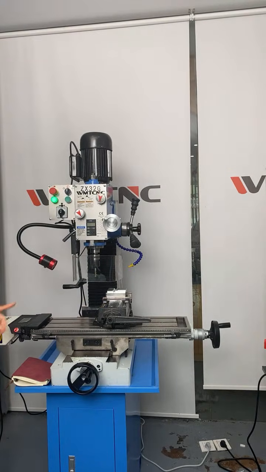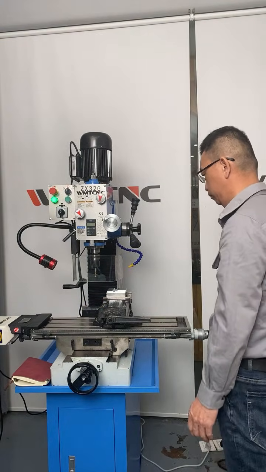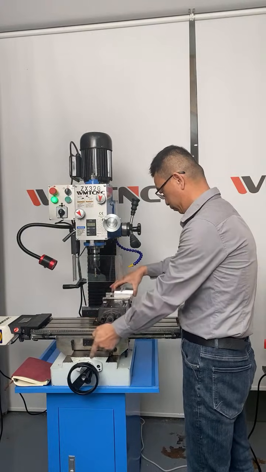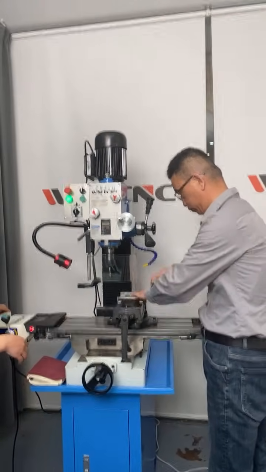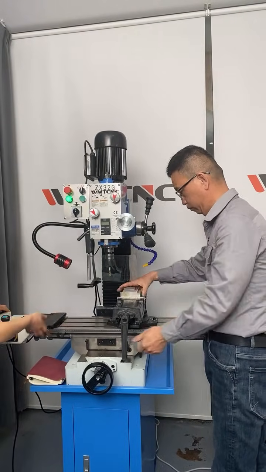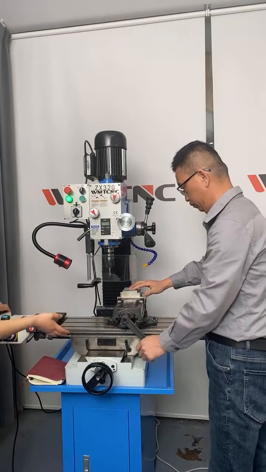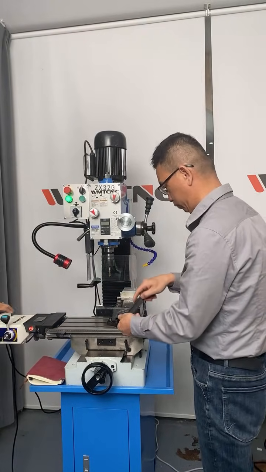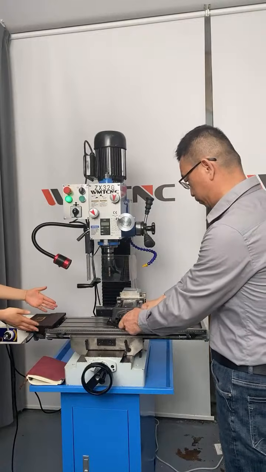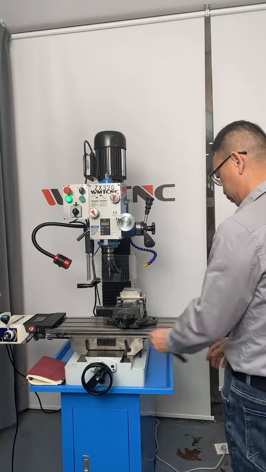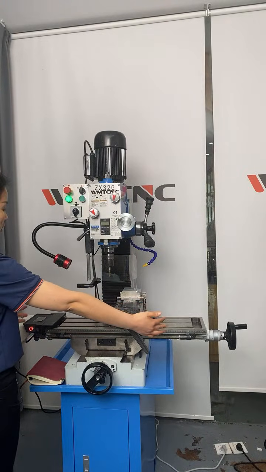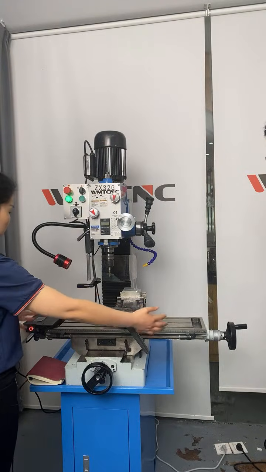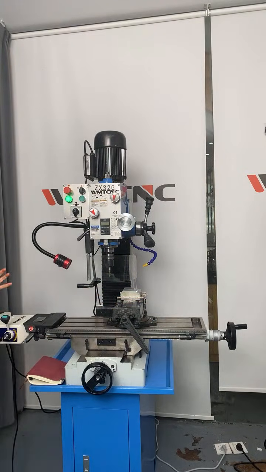And except this, we also have the auto feeding device. It is power feed. Usually for the milling and drilling machine, we use the X power feed, auto feed. It is because the Y-axis is very short, so we just run the spindle manually. But for the X-axis, longitudinal travel, it is very long.